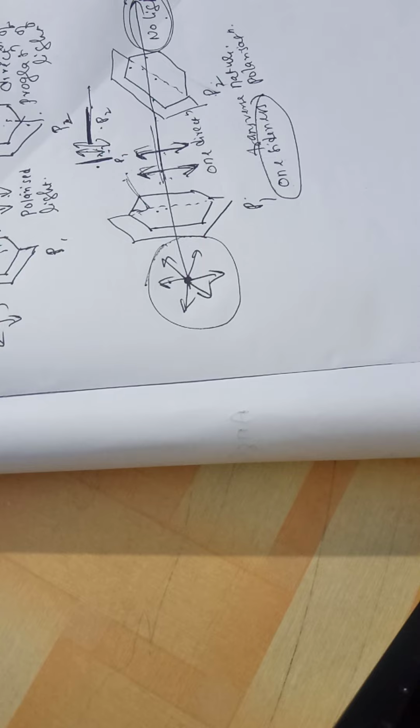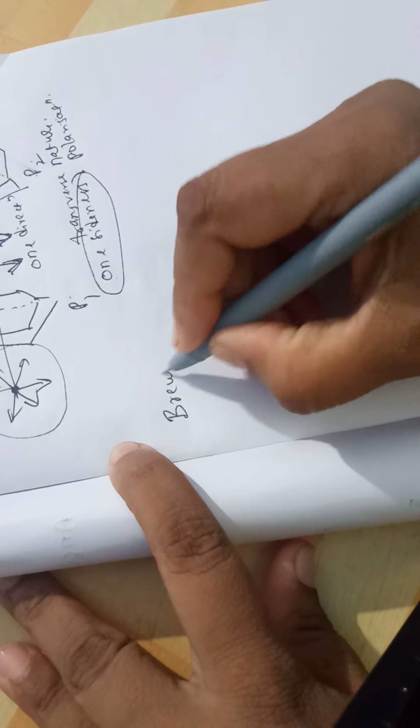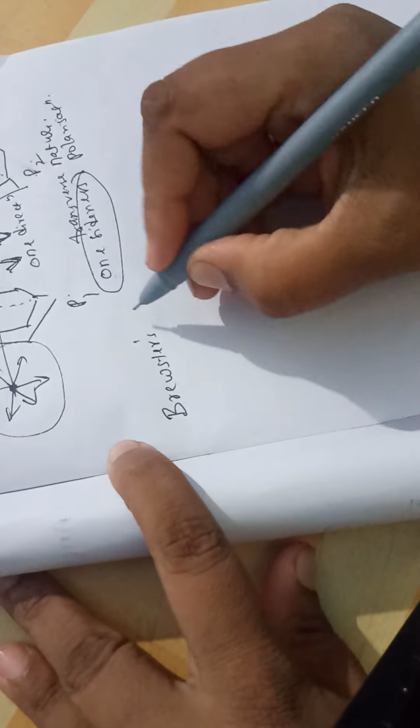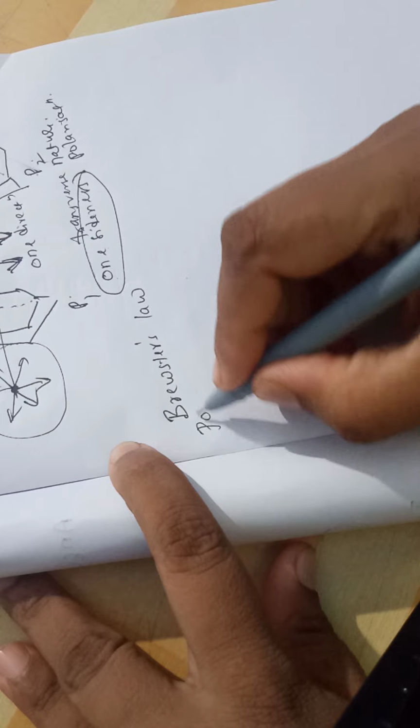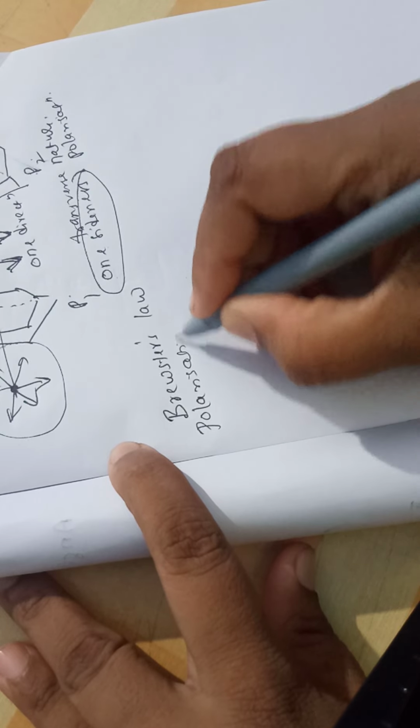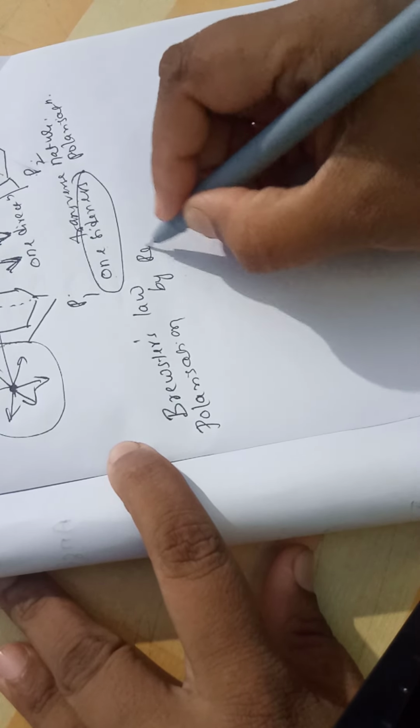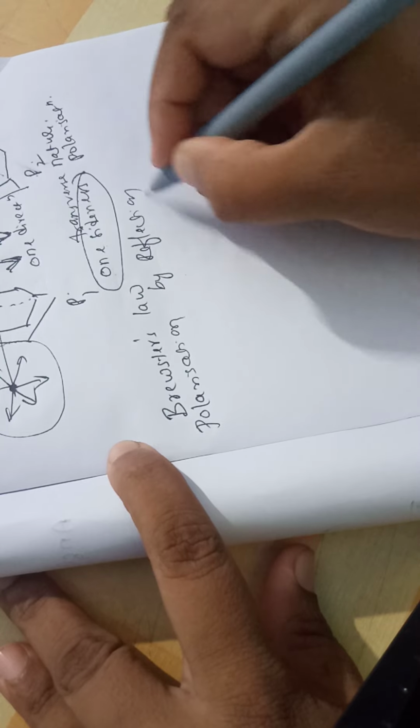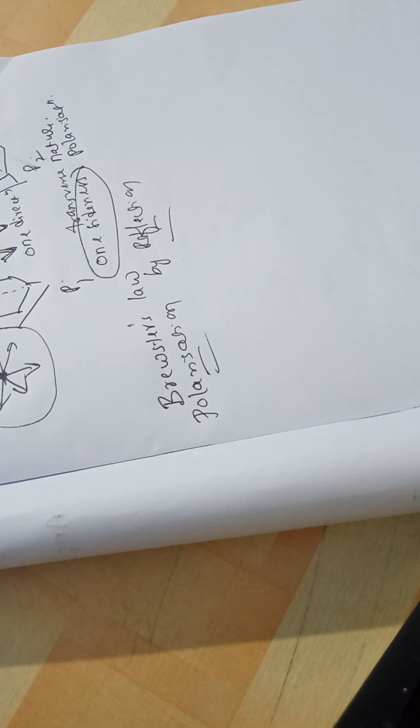Now next let us move on to Brewster's Law, which we can also call polarization by reflection. Brewster wanted to prove the reflection laws for polarized light. He did experiments on a number of different surfaces and came to a conclusion.